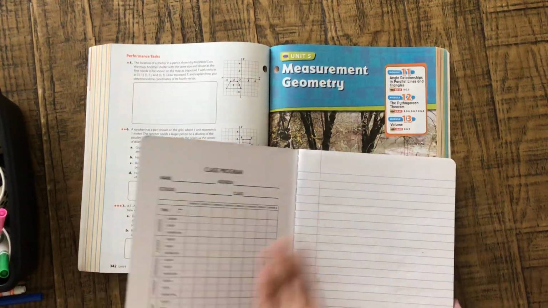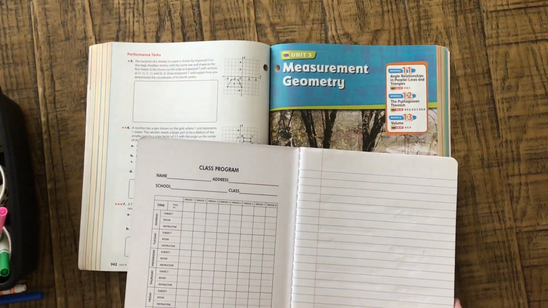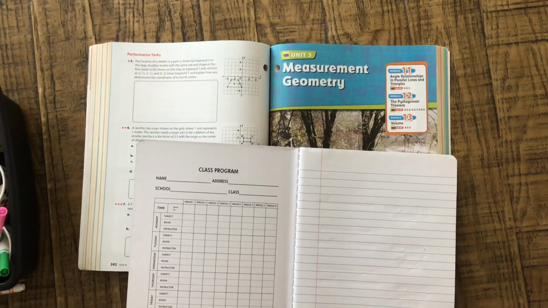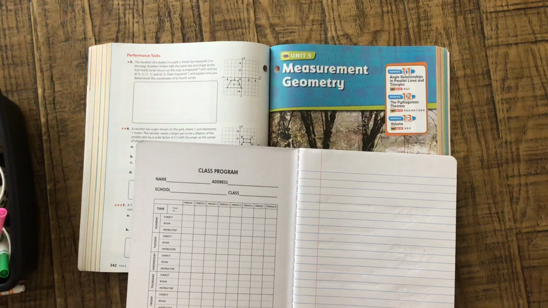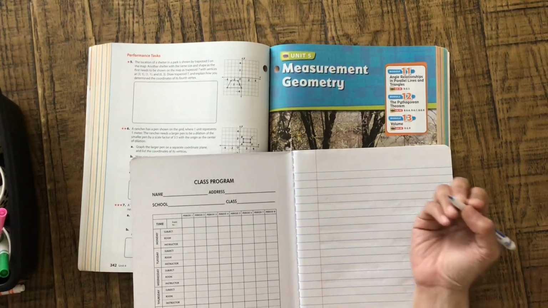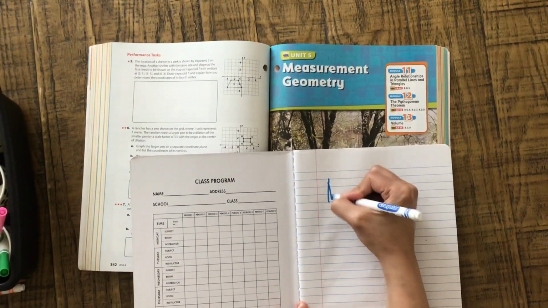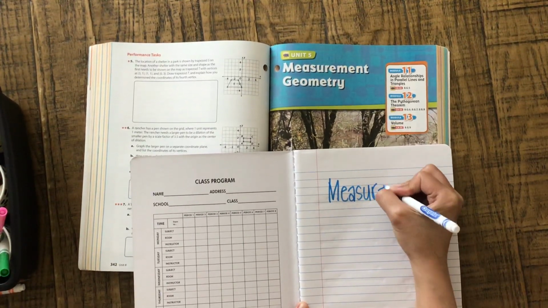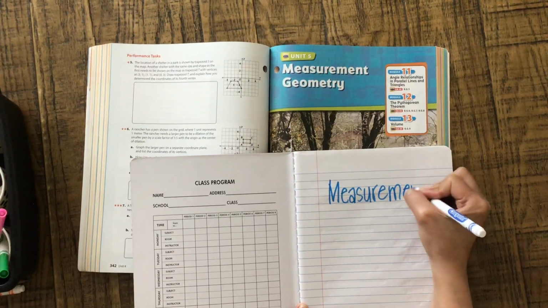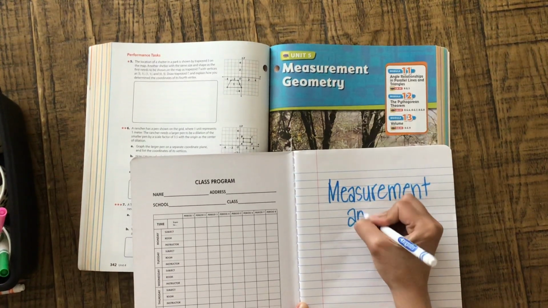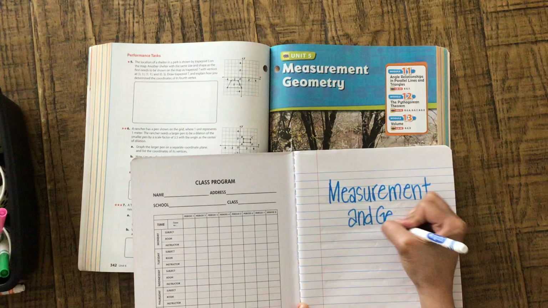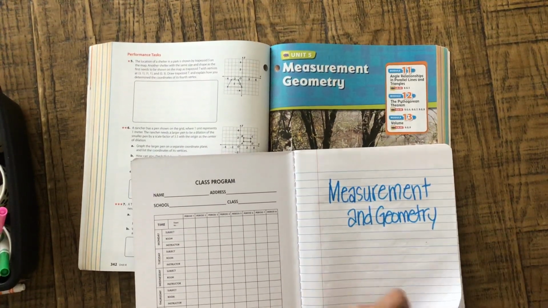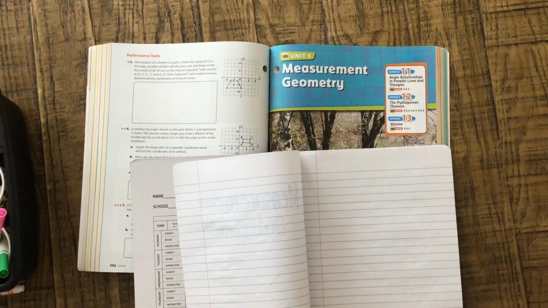So the first thing I'm going to do is open up to my first page. This entire notebook of mine, which is new, is going to be just measurement and geometry. So I'm going to go ahead and make that my front cover, I guess my title page. And I'm going to turn my page over and this is going to be my table of contents.